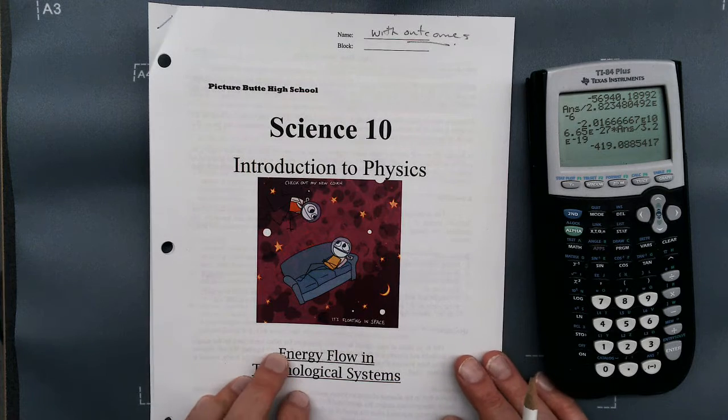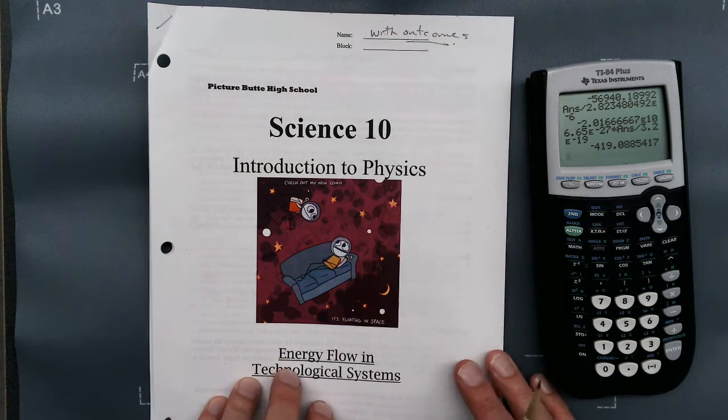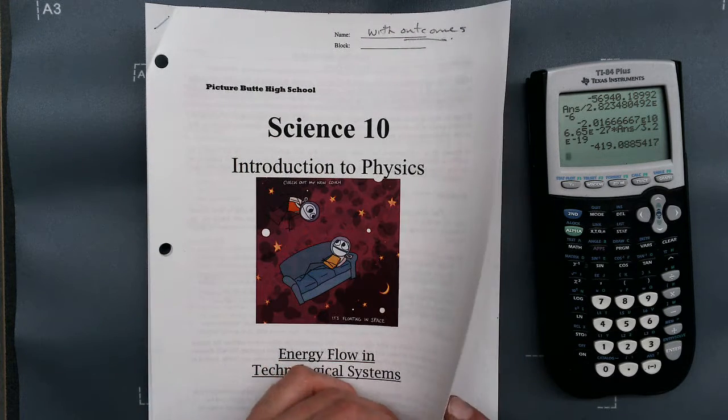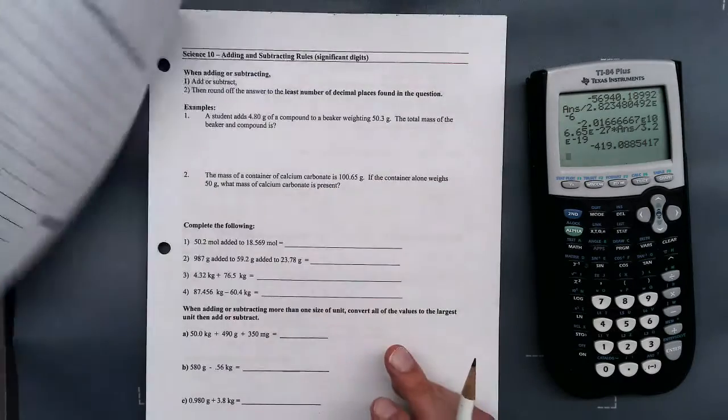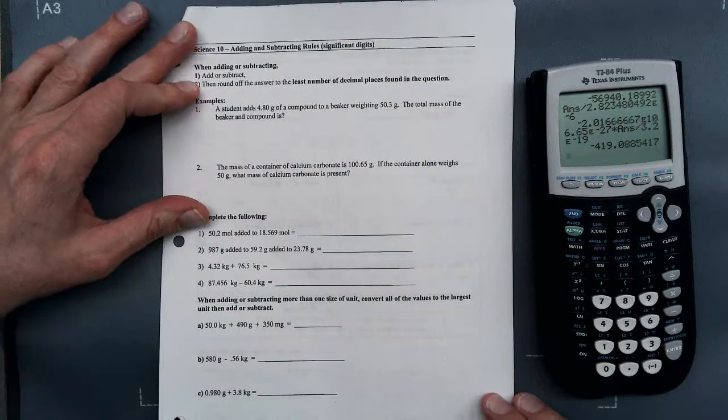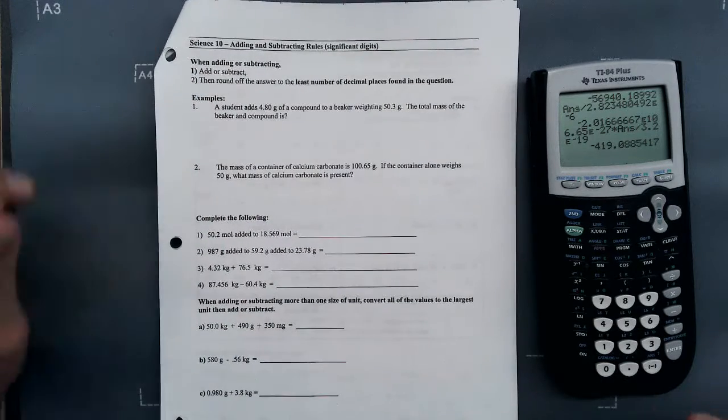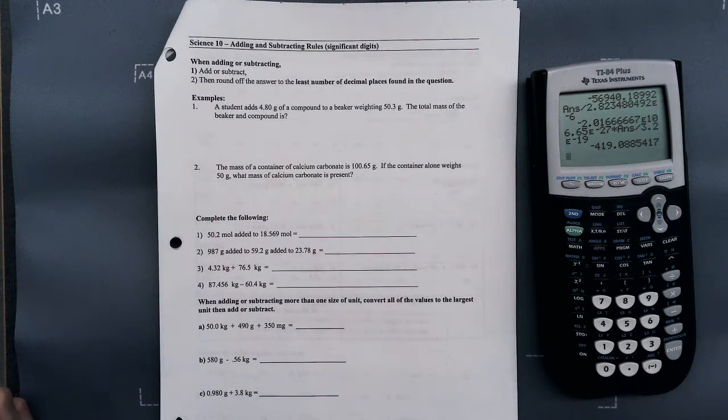All right, I want to go back to this introduction to physics that I handed out before, and I attached it in case you don't have it. But anyways, a couple of things here that I probably should have gone over with you that I'm thinking about doing this morning, and one of them is on page 7 here with adding and subtracting rules. What we'll do is we'll study some significant digits, okay?